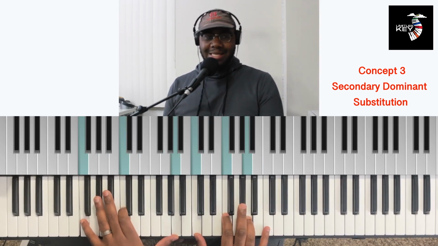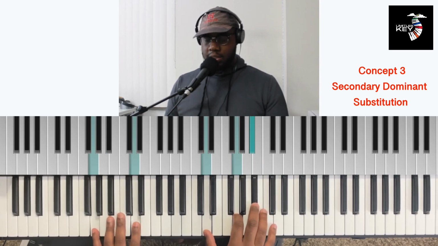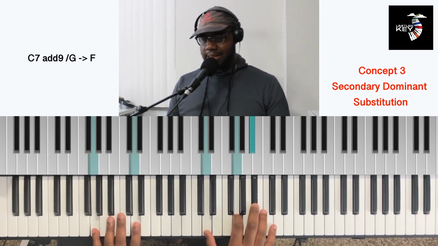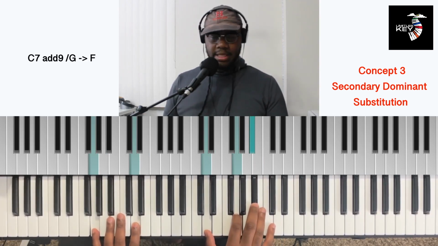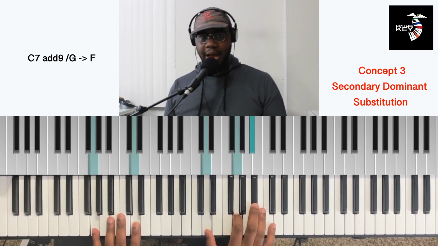but this is still a substitution, right? Look at this chord right here. Now this, you may look at this like, oh, this is a G minor chord, and it technically is, but what I'm actually doing is this is actually a C dominant, right?